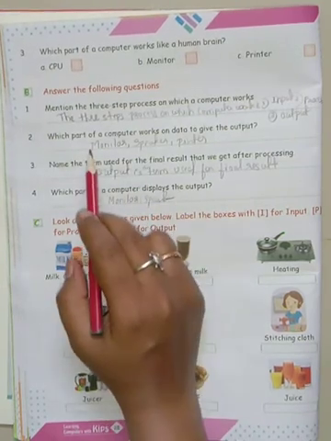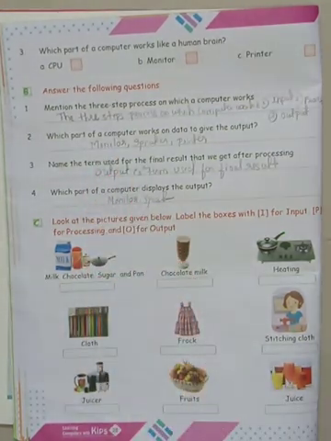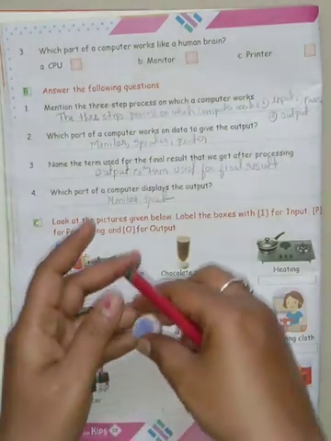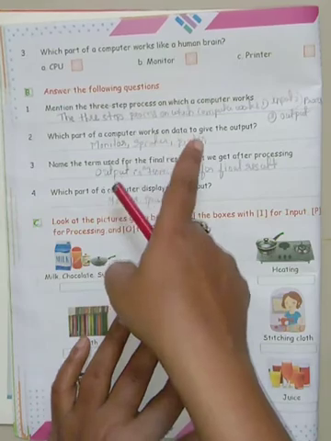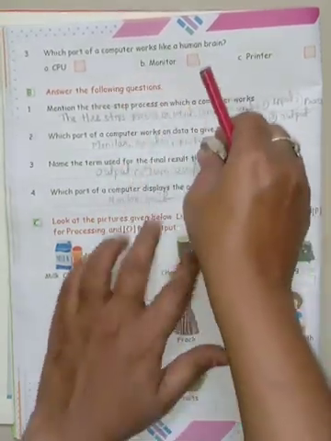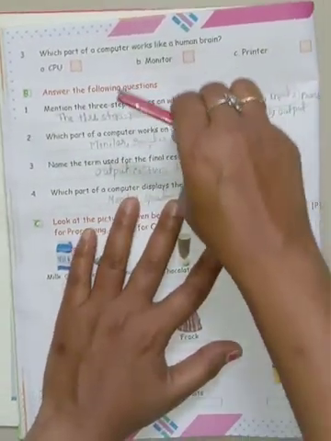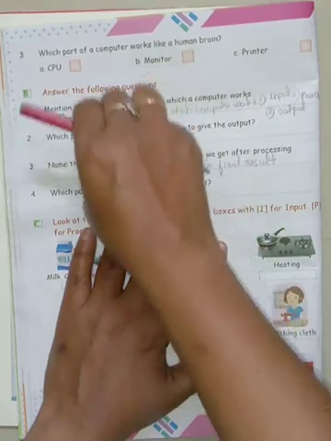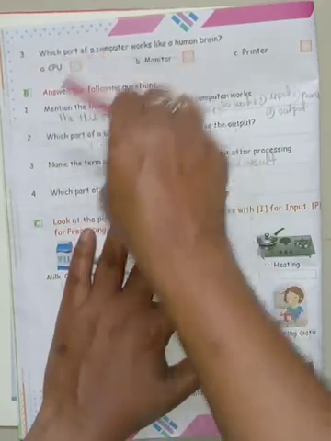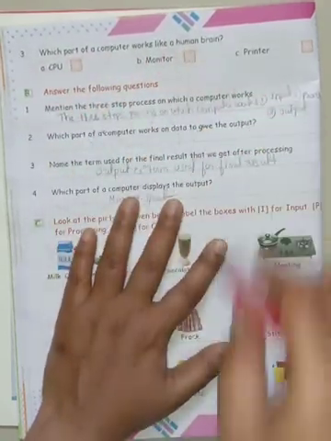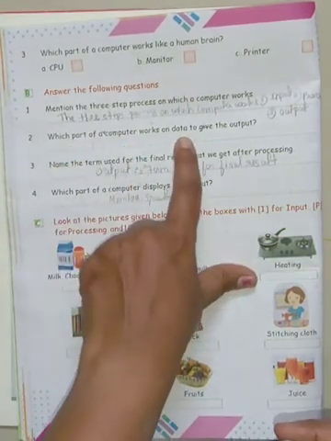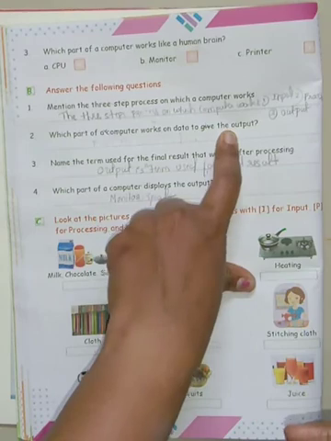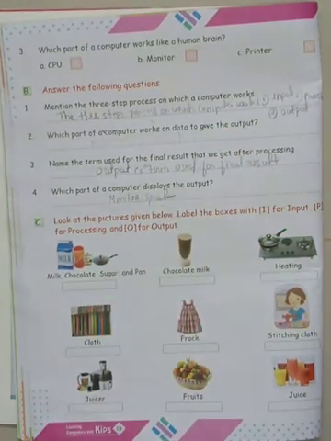So here let me correct because this is wrong, I am feeling. Which part of a computer works on the data which gives output? The sentence is wrong, I am feeling here. Let me read it once again. Which part of a computer works on data to give the output?